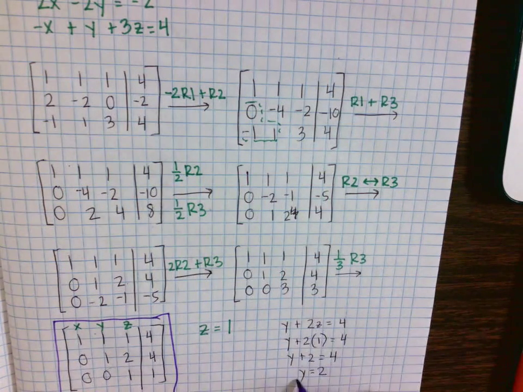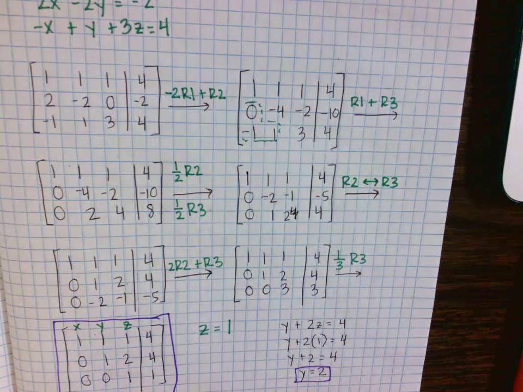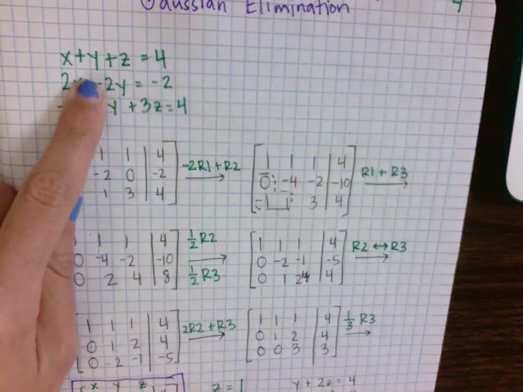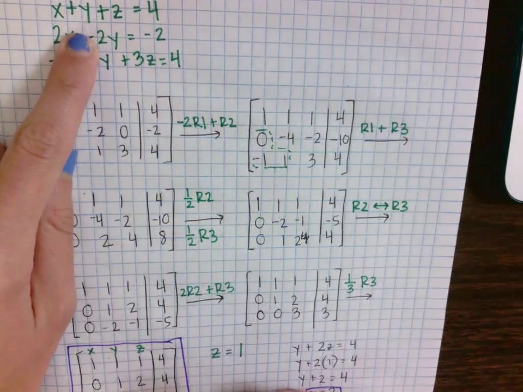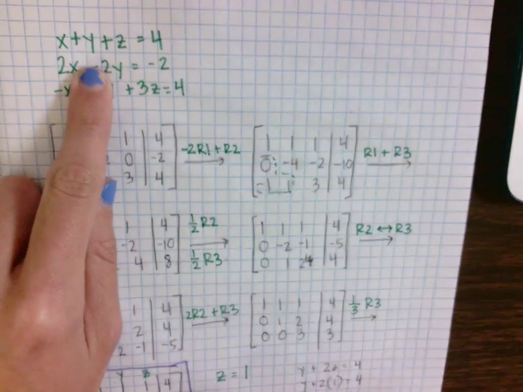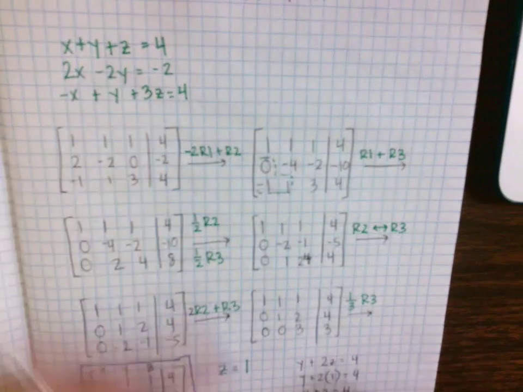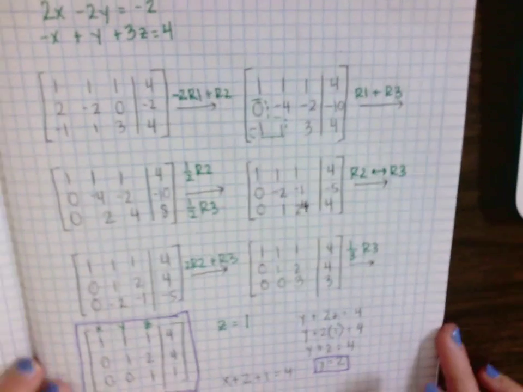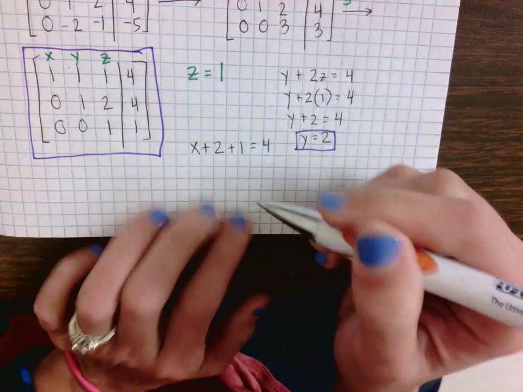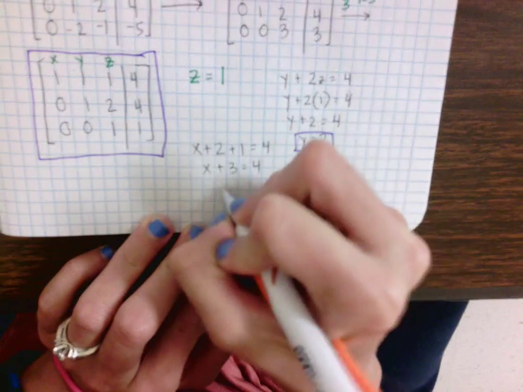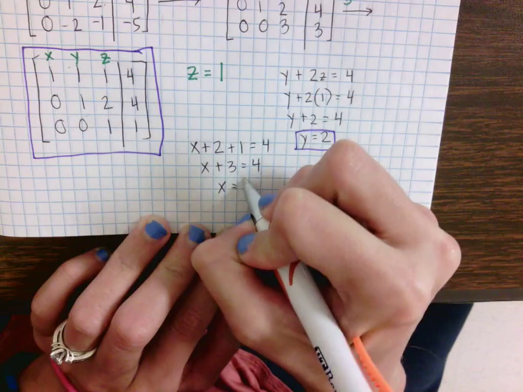So there we have our second variable, our second value. Now we can plug it into this first equation. It will be x plus y, which is 2, plus z, which is 1, equals 4. Okay, I've plugged it in, and now all I have to do is x plus 3 equals 4. Now I just solve, so x equals 1.